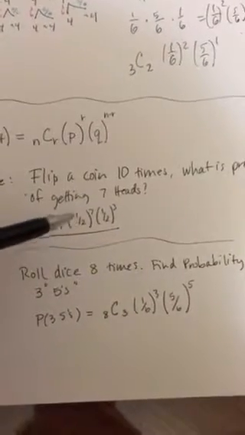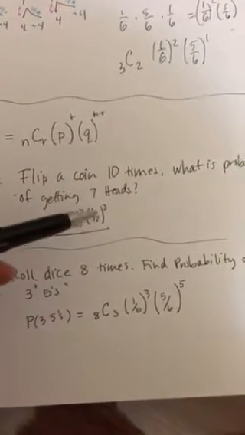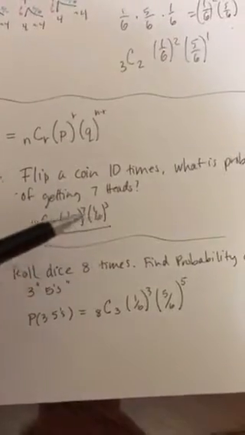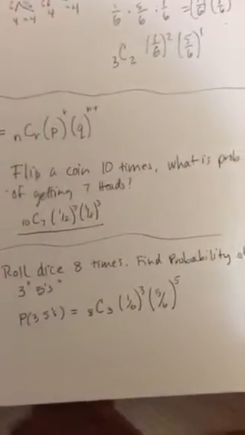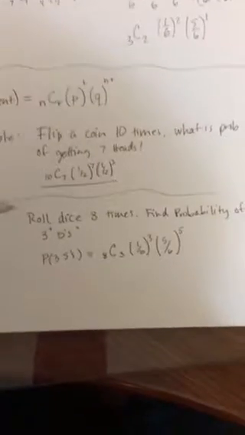Probability of success, probability of not success. Always the complement of that one. Then you have to math that out. I'm not going to do the math, but you could do that. And then here's another example.